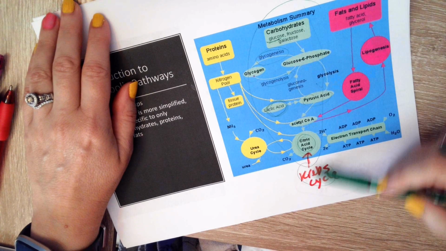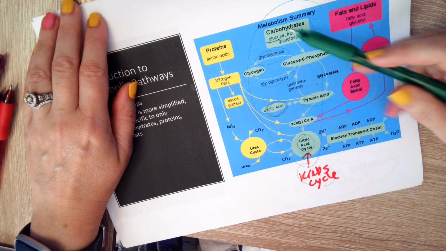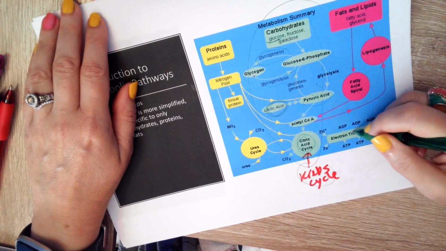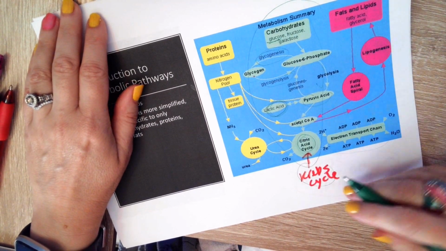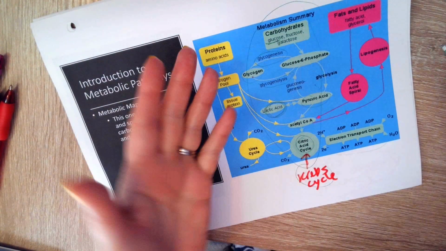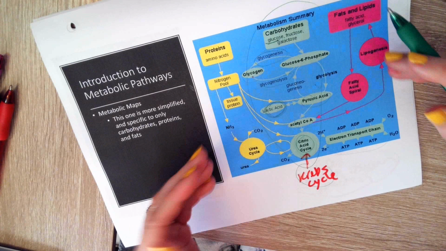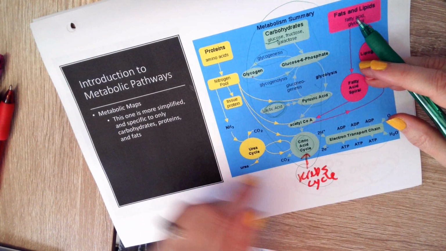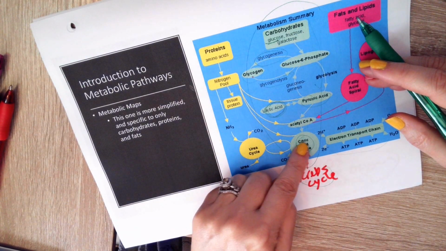So there's a whole thing going on here. This is the whole glycolysis to Krebs cycle to electron transport chain and getting energy and all that. And then over here we have our proteins, which are made of obviously amino acids, and we can be breaking them down, putting them into the Krebs cycle.